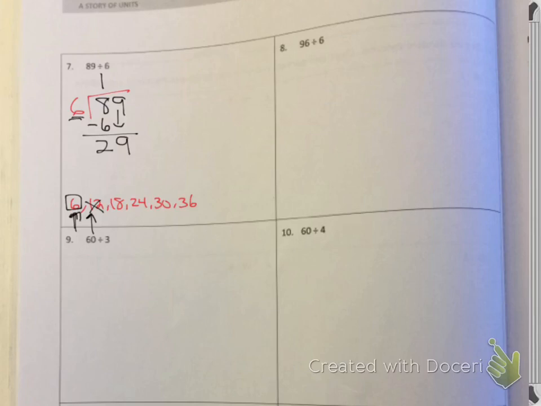So 6, 12, 18, 24, 30 goes over. So 24 is what we're working with. And that is 1, 2, 3, that's 4 groups. So 4 groups, and I'm going to subtract 24. And that equals 5. And that is going to be our remainder. But let's check our work here.